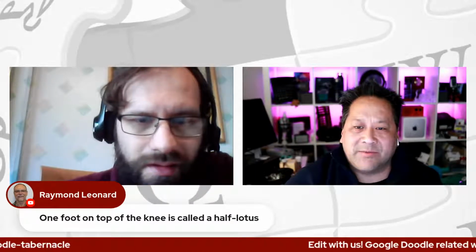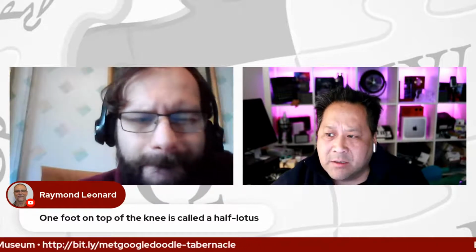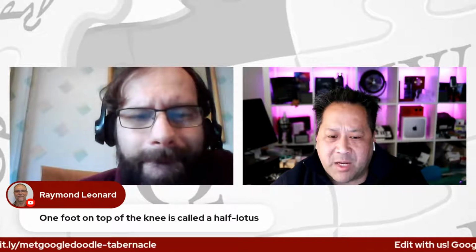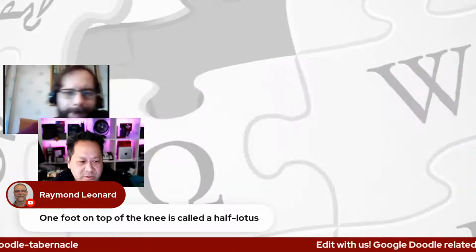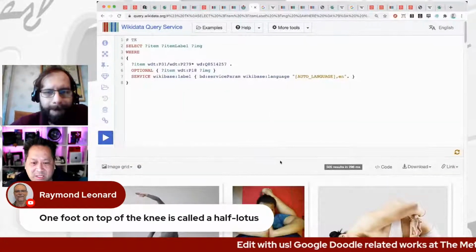Oh, so Raymond thinks that one on top is called a half lotus. That would make sense. Let me see if I don't see a Wikidata item for half lotus right now. But you know what is interesting is when I did that Wikidata query on all subclasses of posture, it came up with 505 images, which is pretty amazing.